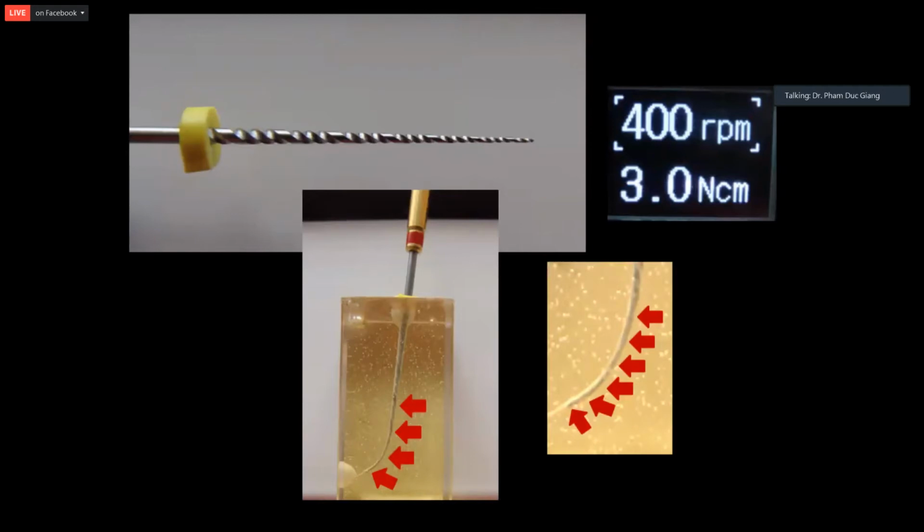3.0. This file is the size 25 taper 0.04.